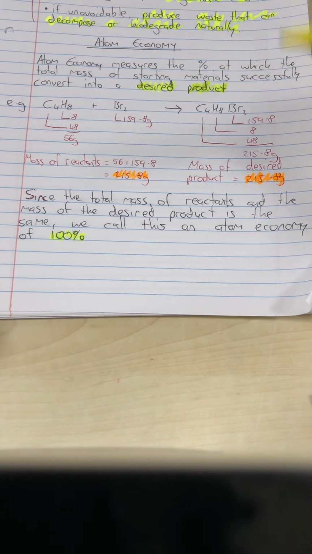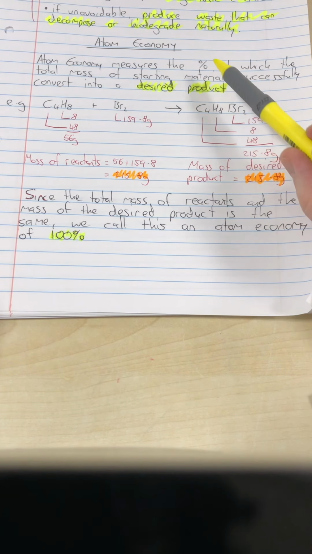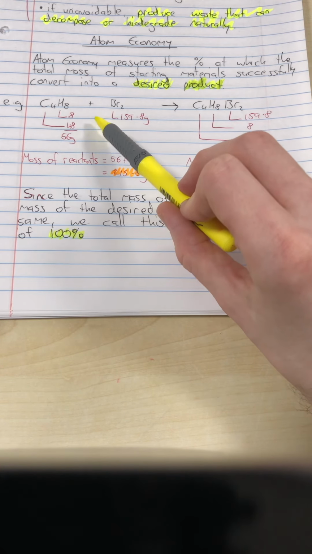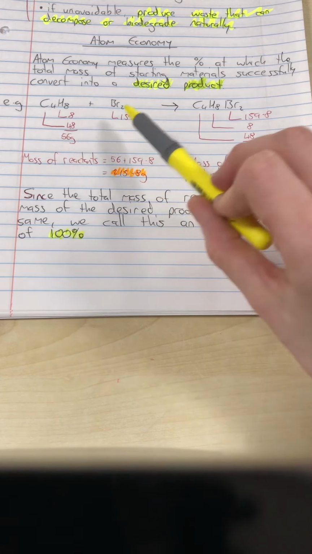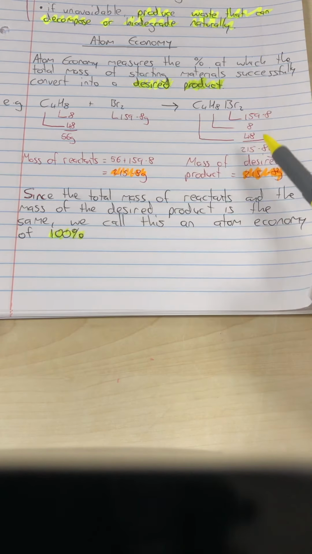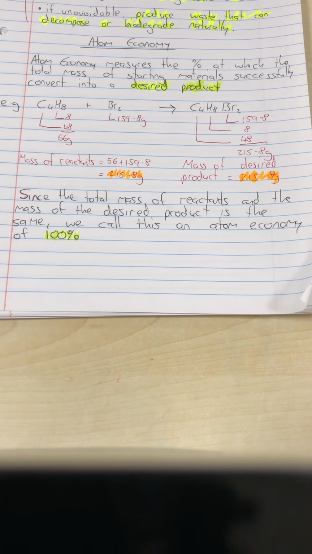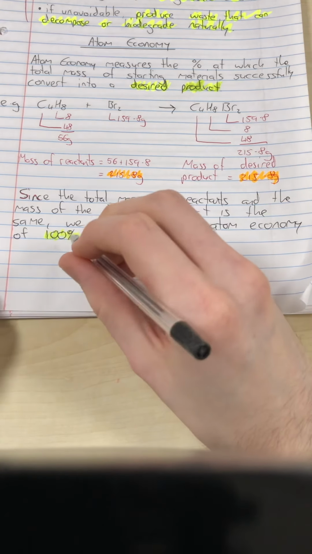Now, go back to our definition of atom economy. It measures the percentage at which the total mass of the starting material successfully convert into a desired product. Now, looking at this reaction, every single mass of the starting materials has been converted into a product. So because of that, we have an atom economy of 100%.